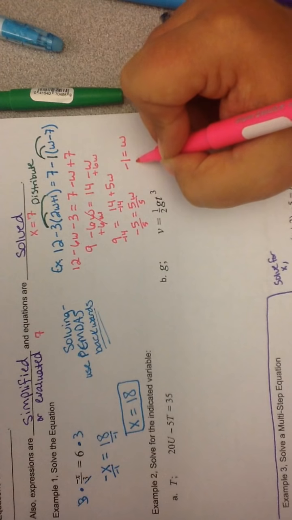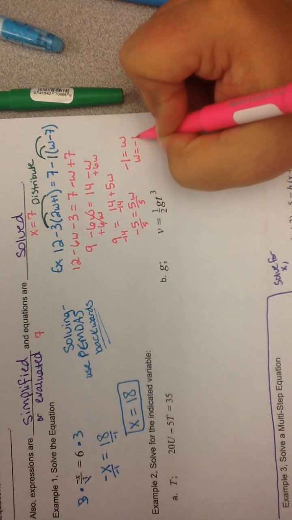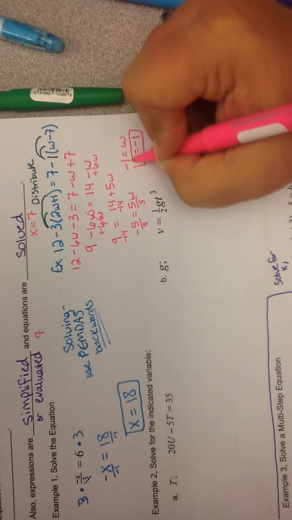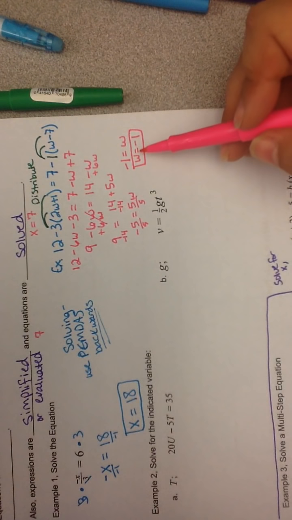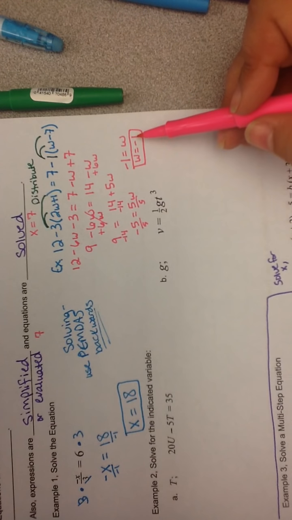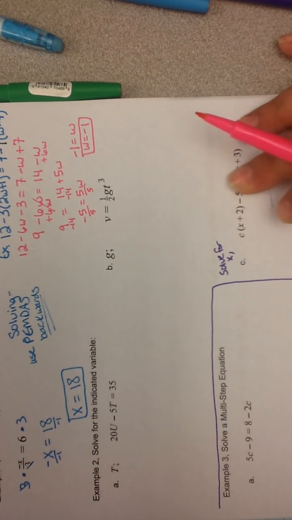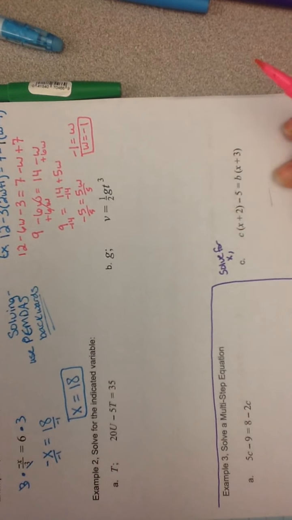Negative 1 equals w, or you can switch it to say w equals negative 1. Just trade them on their sides. Remember from geometry, that is the symmetric property, right? Yeah, I think so. That you can switch their sides.